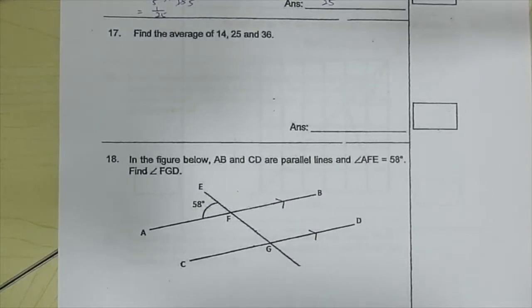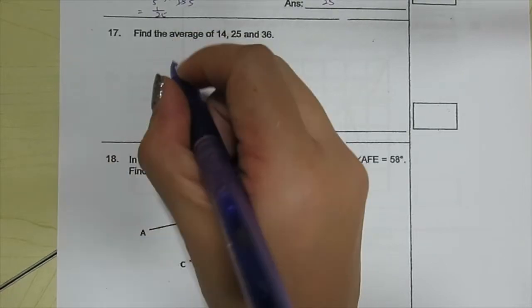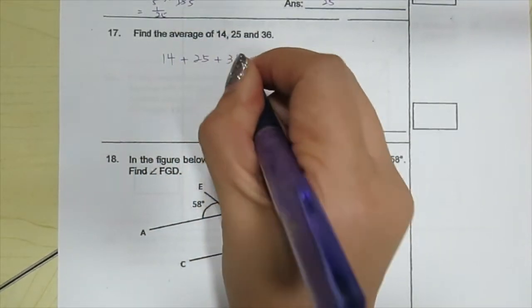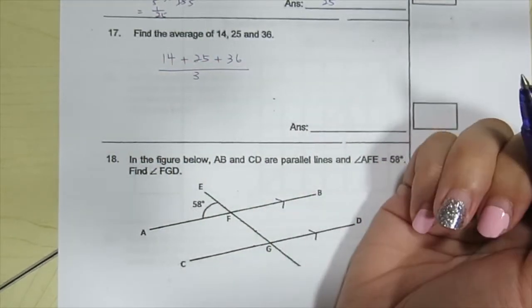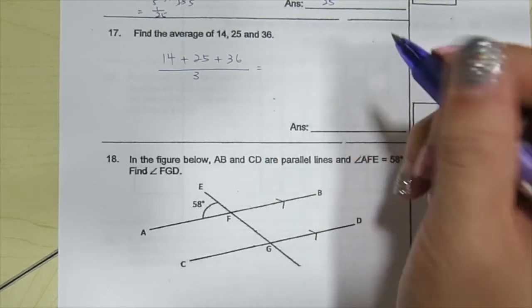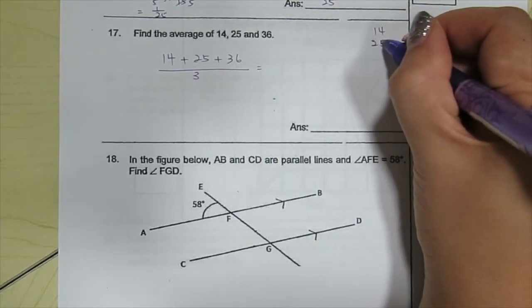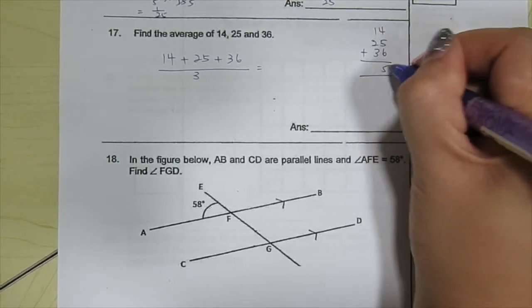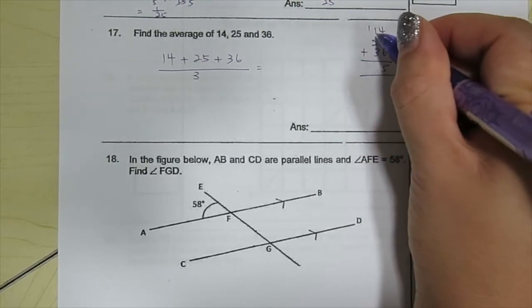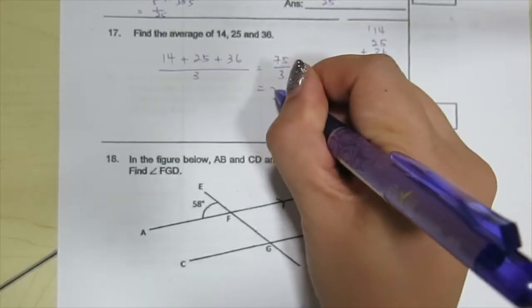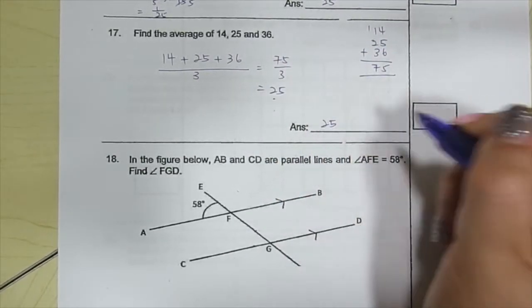Question 17, find the average. Average will be to find the total, whole thing divided by the number of terms. 3 terms here. So 14, 25, 36. 2, 4, 7. So 75 out of 3. Answer is 25.